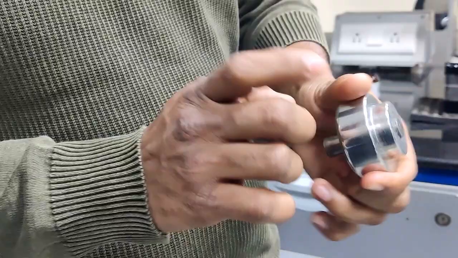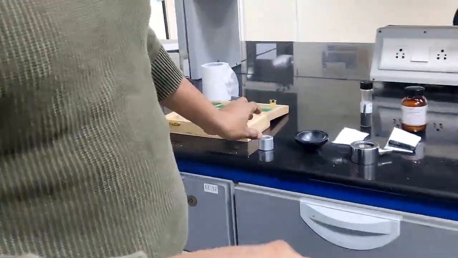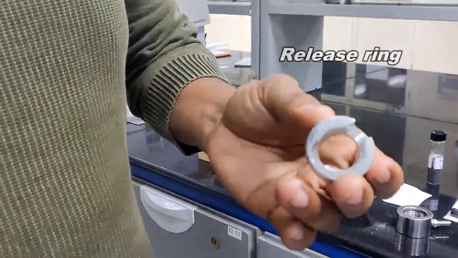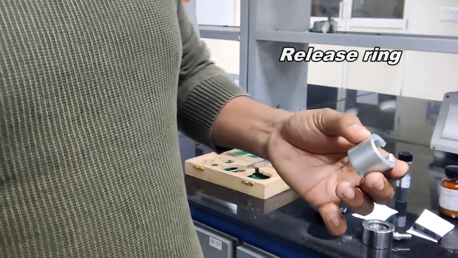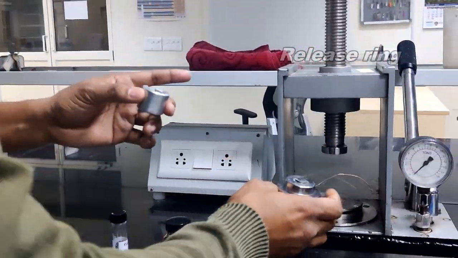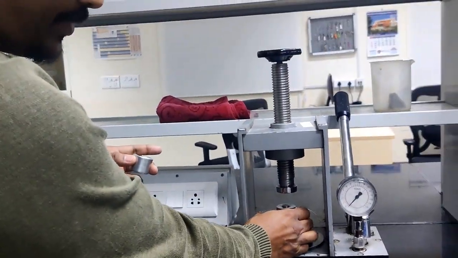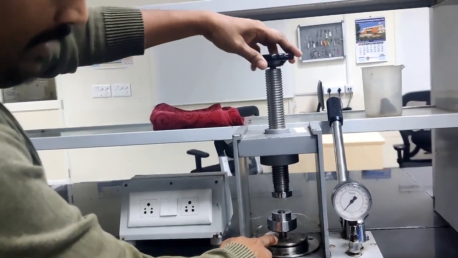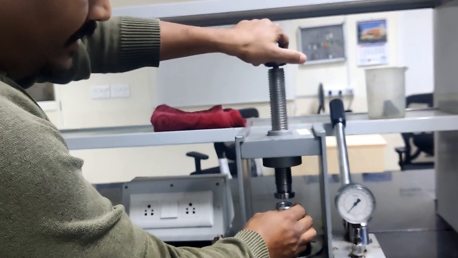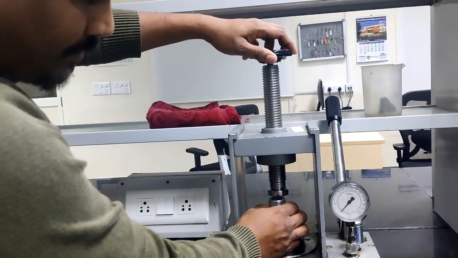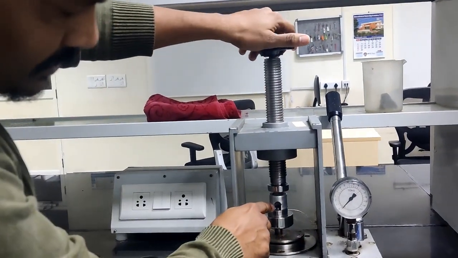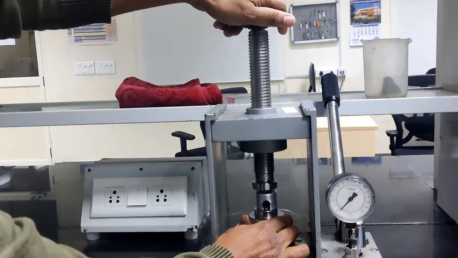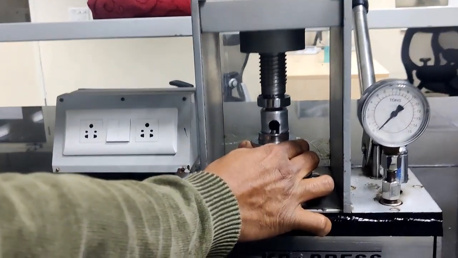For taking the pellet out of this die, we have to use the release ring. So this is a release ring. For that we have to keep it inside the press in the reverse direction. In the reverse direction, I just kept the upper plunger downside. I'm keeping this release ring in this position, because I am able to see through the release ring, and I'm just rotating this one.